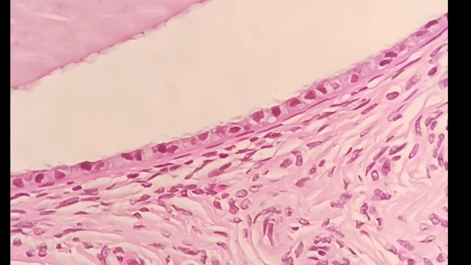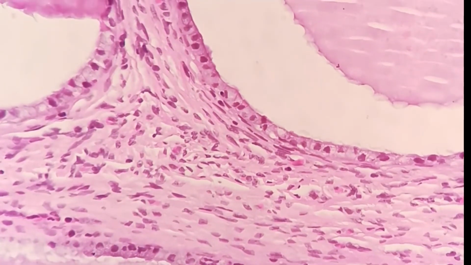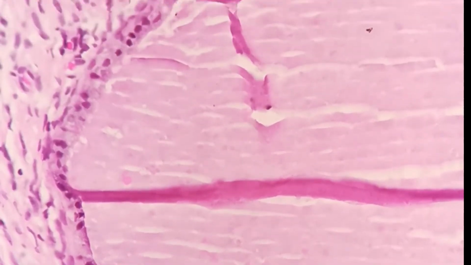Under high power, you can see the content of the cyst is actually a mucin. That is the pinkish color at the center of the cyst. The Nabatean cyst is usually lined by single layer of columnar or cuboidal cells, and sometimes when the cyst is large enough, this epithelial lining can become flattened.